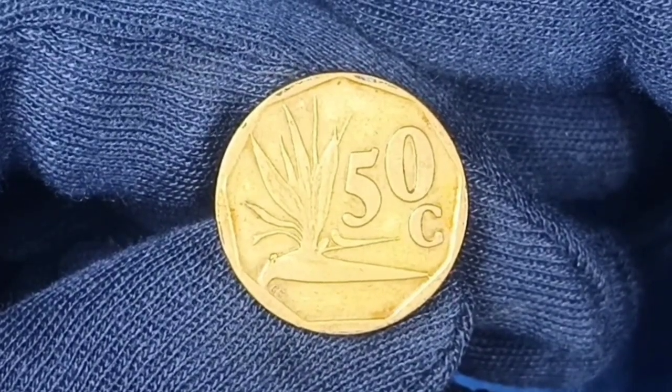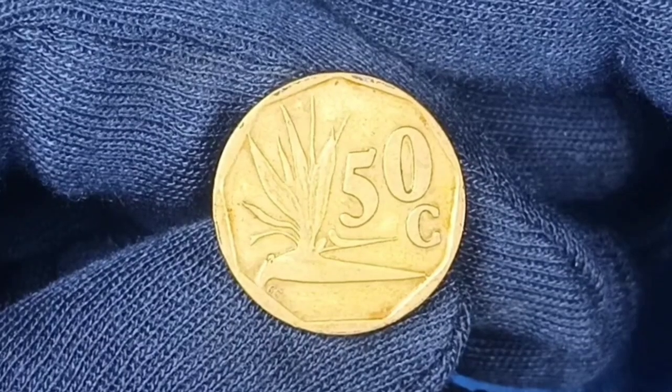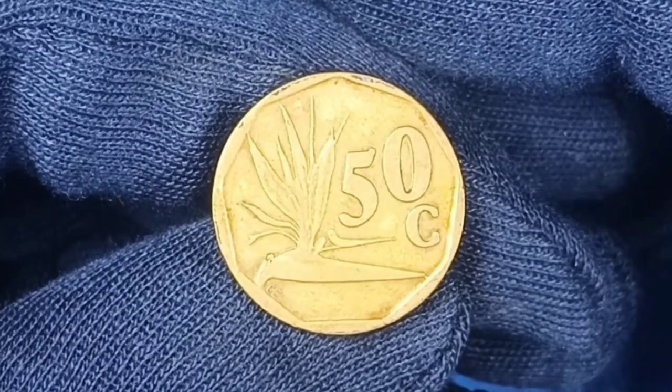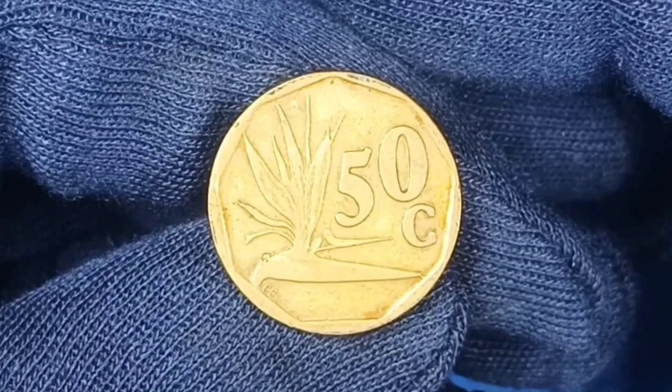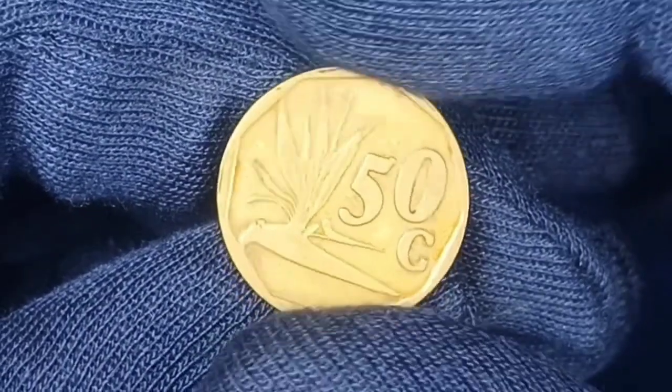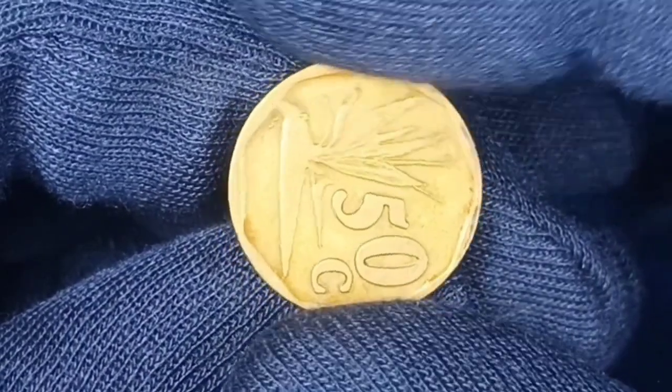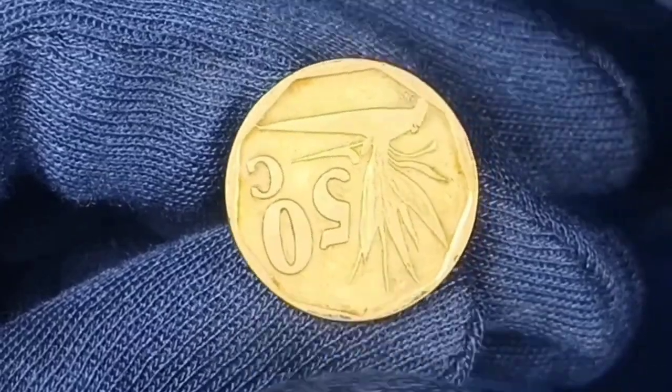Today's video we're diving deep into this coin, the 1992 South African 50 cents coin, one of the lesser known yet fascinating coins with surprising historical and collector value. Whether you're a coin enthusiast or a new collector, this is one coin you'll want to learn more about.